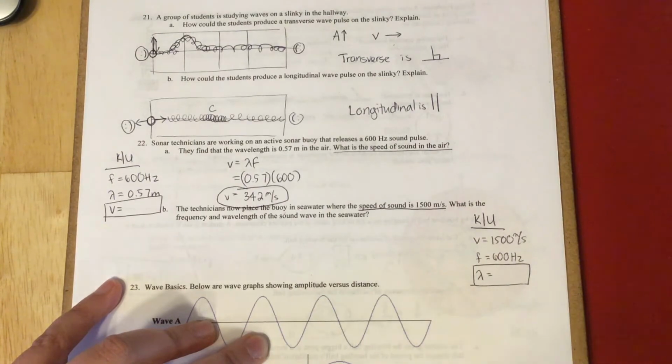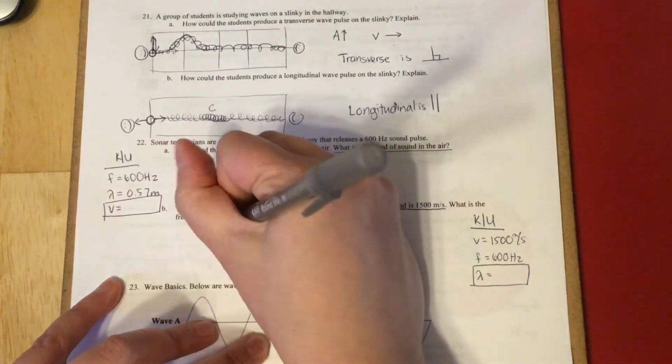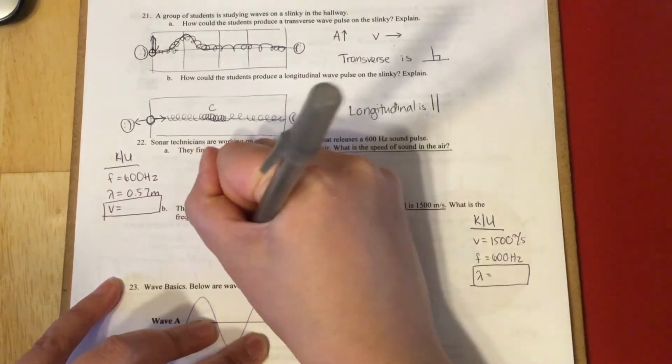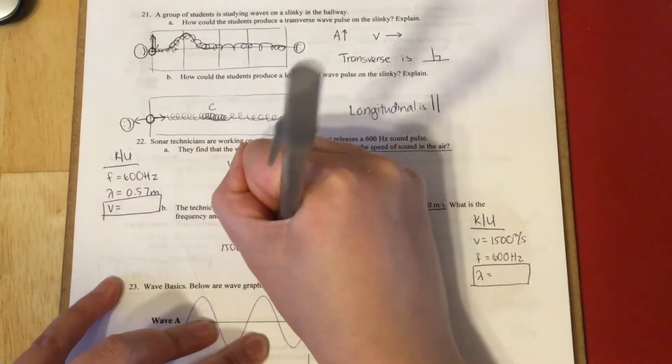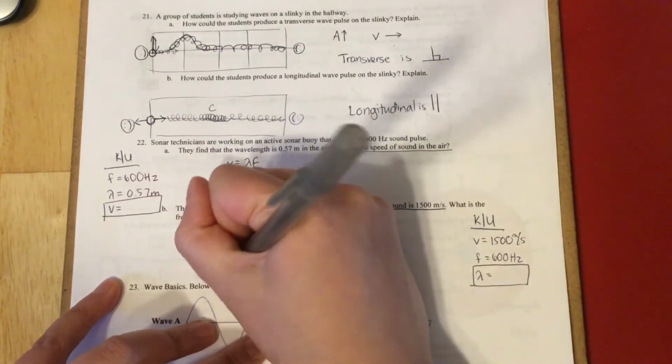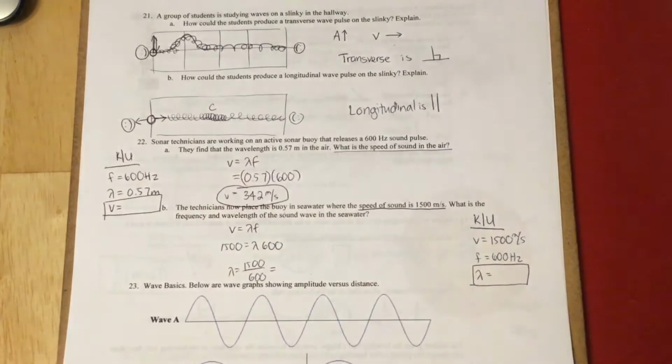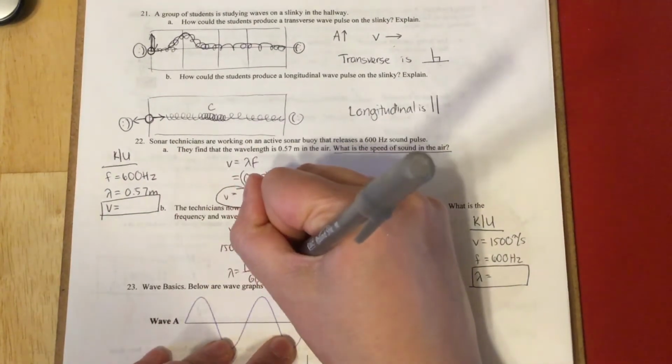Right. So to find wavelength, I need to relate wavelength, frequency, and speed again. So wave equation, substitute, divide by 600 on both sides, and solve. So that's 2.5 meters.